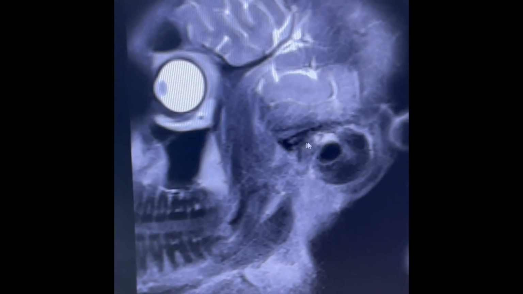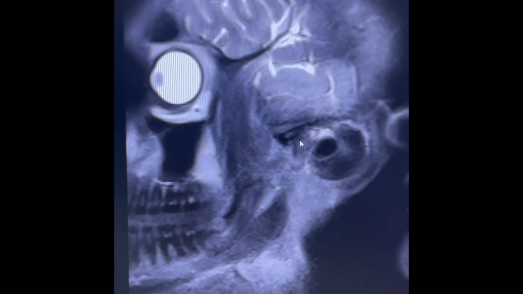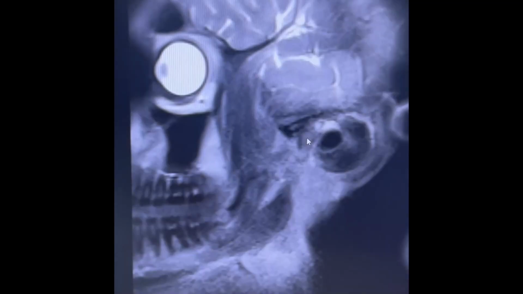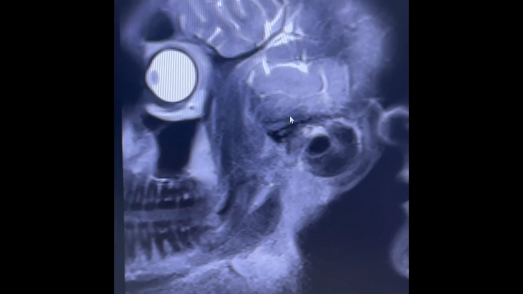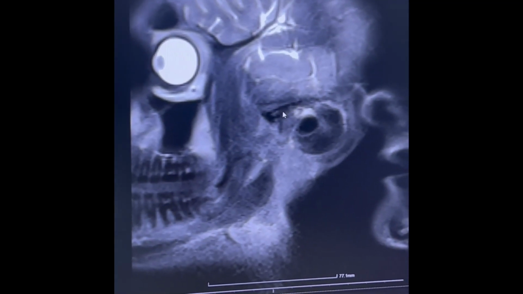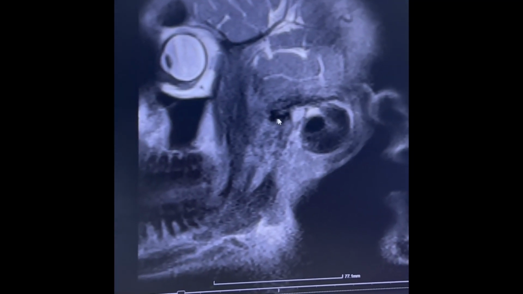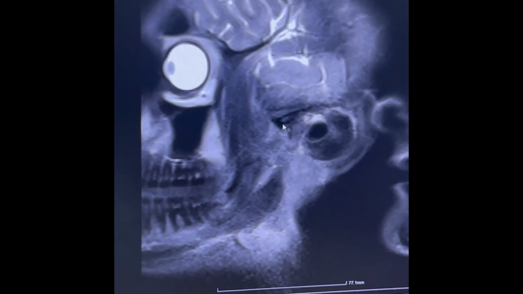Here is the base of the skull, and here is the hinging part of the lower jaw, which is the part that moves. Above it is the brain, and in between is a small piece of bone. And this black area you can see here is the disc.